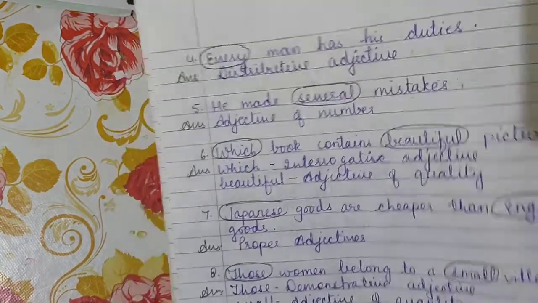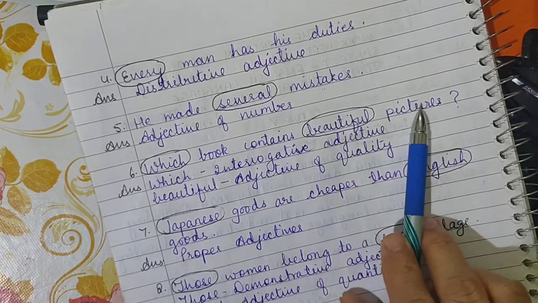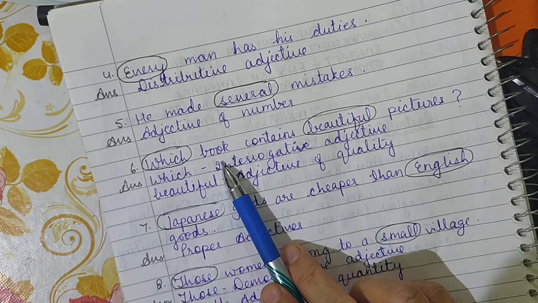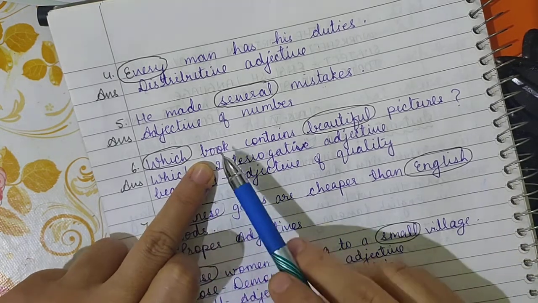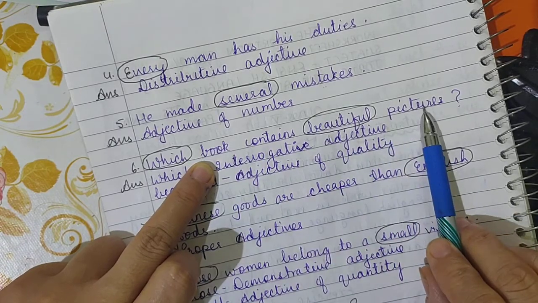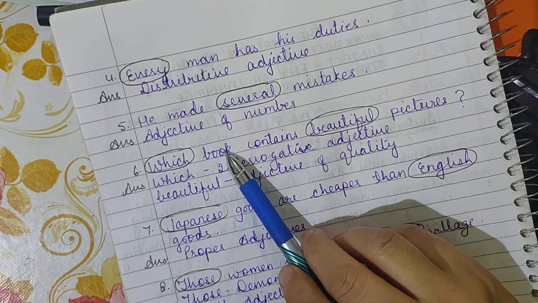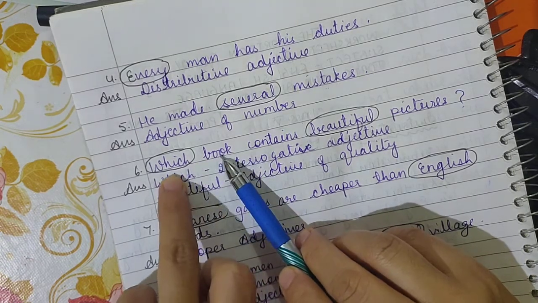Sixth is which book contains beautiful pictures. Now here there are two nouns in the same sentence. First of all, the first one is book, the second one is pictures. First we will point out the first adjective, that is the word placed before book.